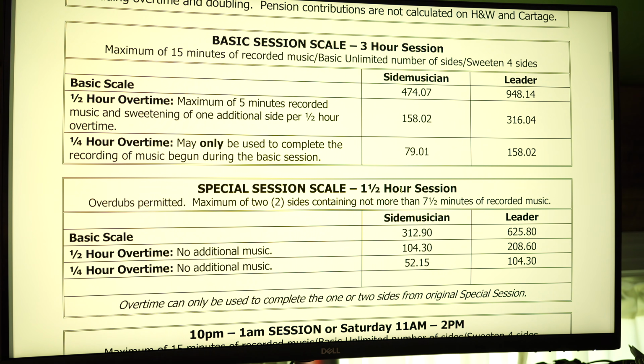Special session scale, that's an hour and a half. Say you're doing an overdub on 1 song or 2 songs maybe. Side musician makes $312. Not quite half of what this is. It's more than half. Leader makes this. Every session has a leader. If you're the only musician on the session, you are by default the leader, okay?